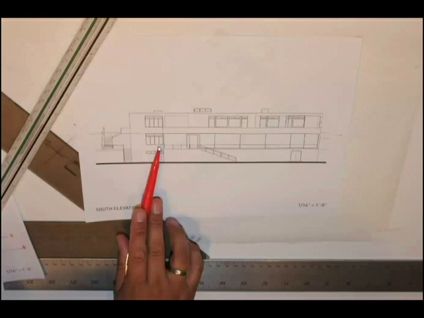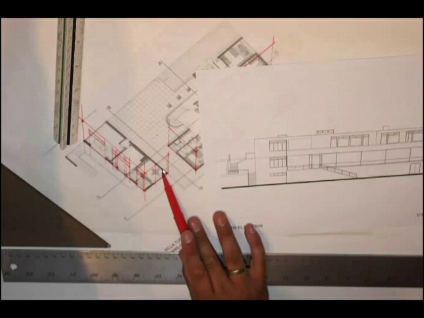Then I'm going to look at the front. You see this window right here on the front elevation, or the south elevation. That's going to be this window right here. So we want to translate now from this window to this window, this opening.